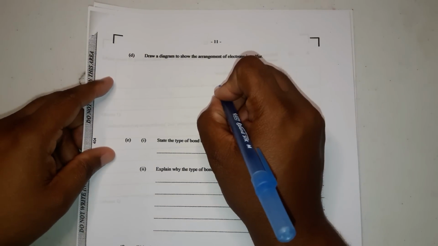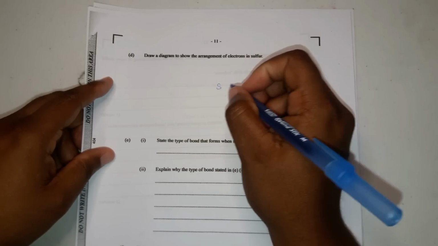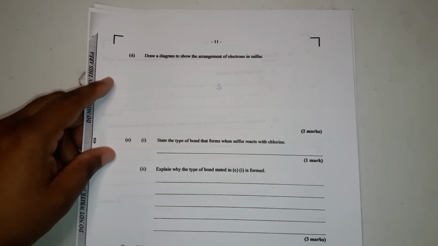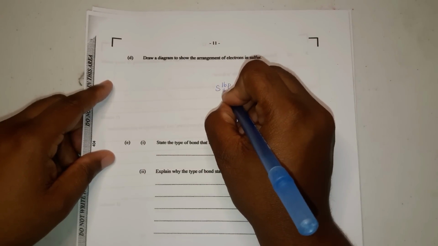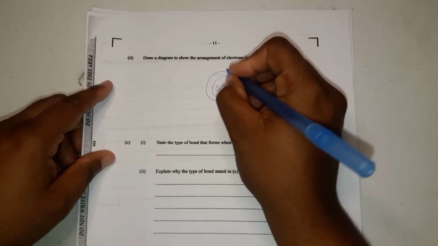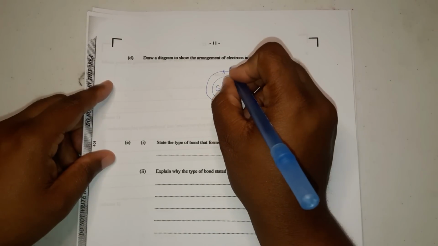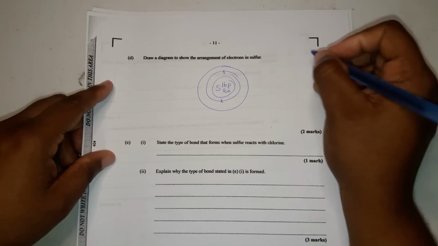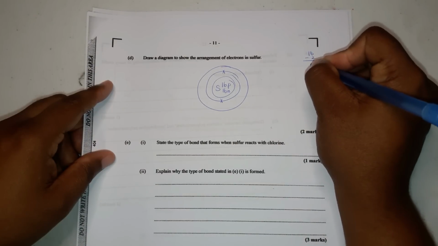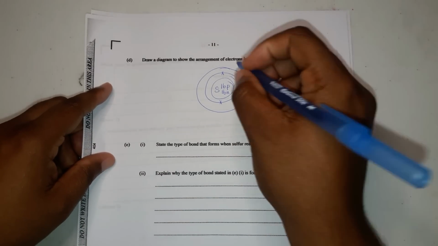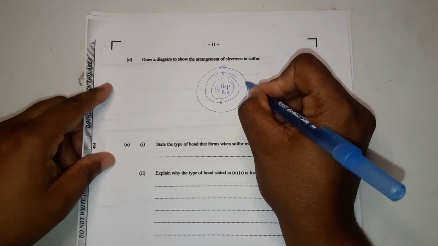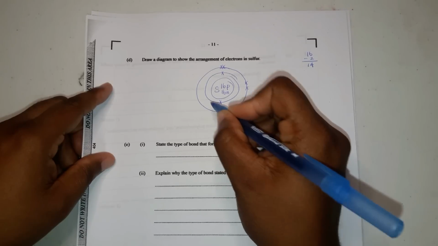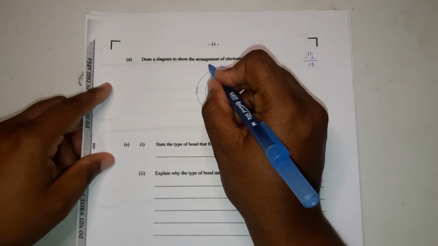So we know the mass number of sulfur is 32, so it has 16 protons, 16 neutrons, and the first shell can hold a maximum of 2, and we just keep subtracting. So 16 minus 2 leaves 14, and the next shell can hold a maximum of 8, so we just fill it out accordingly because we know we have 8 there.